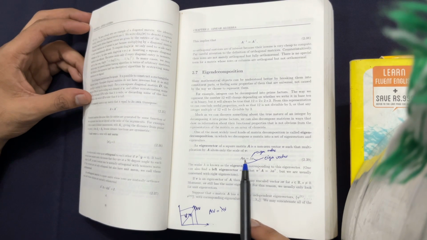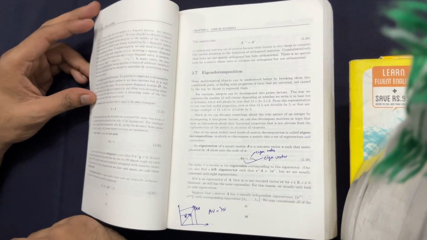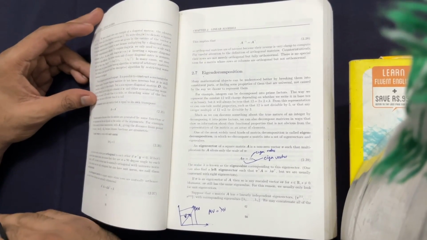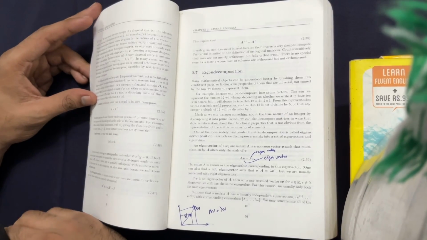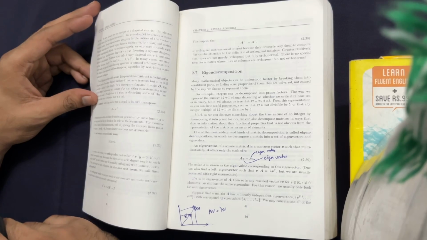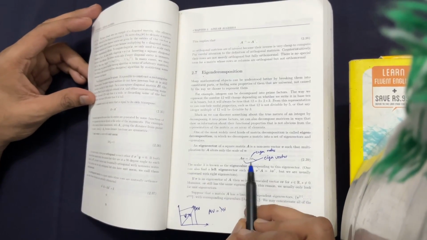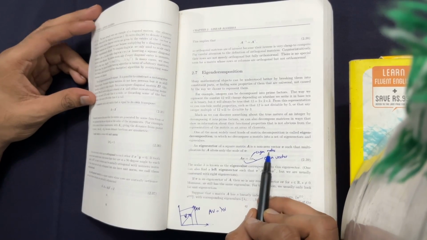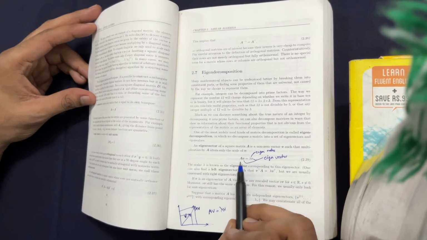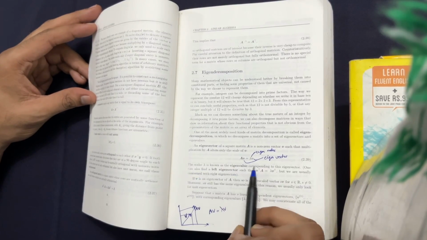So when a non-zero vector's scale changes, and only that is what happens when you multiply it with, let's say, a square matrix A, then that non-zero vector is called the eigenvector of that matrix. Now you can find the eigenvalue from this eigenvector with this equation. The scalar lambda is known as the eigenvalue corresponding to the eigenvector.